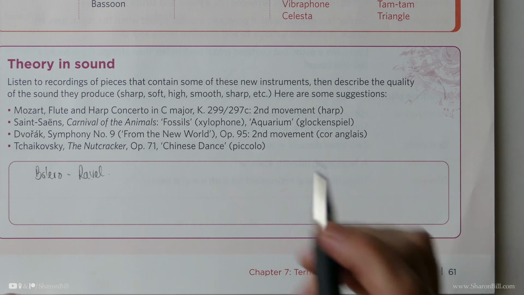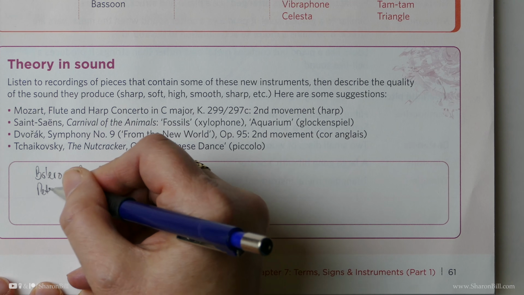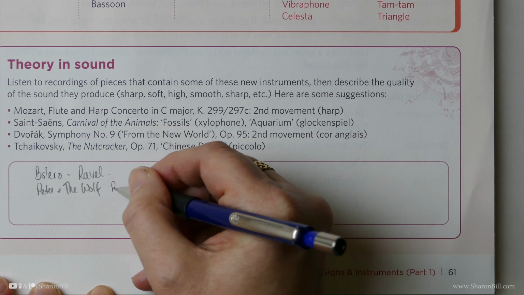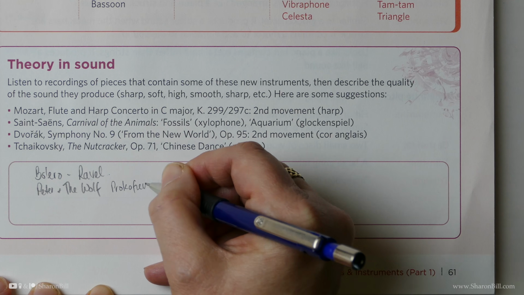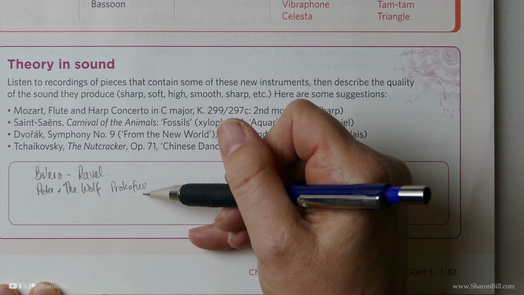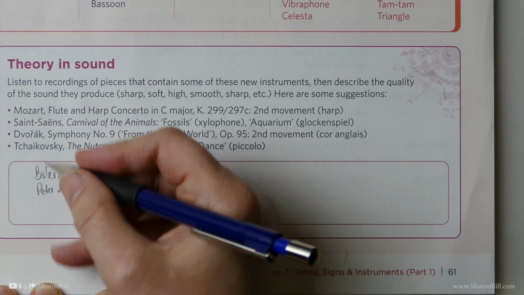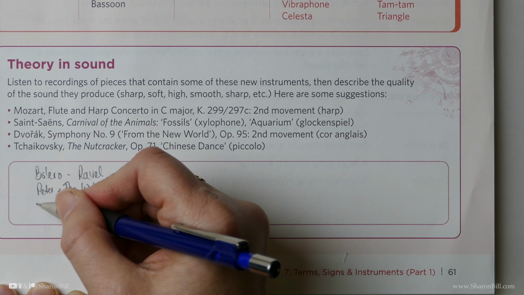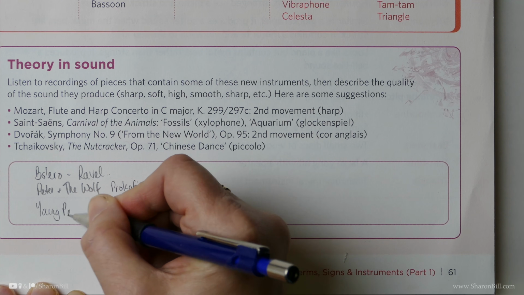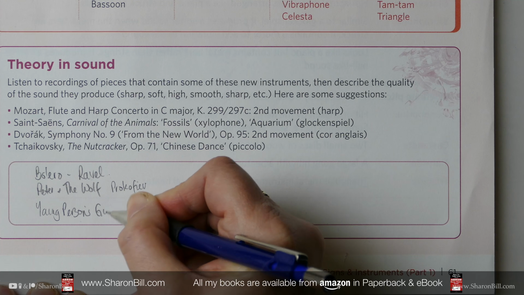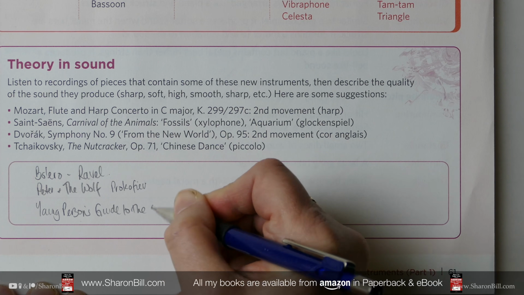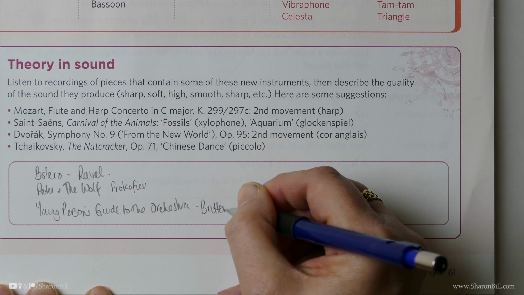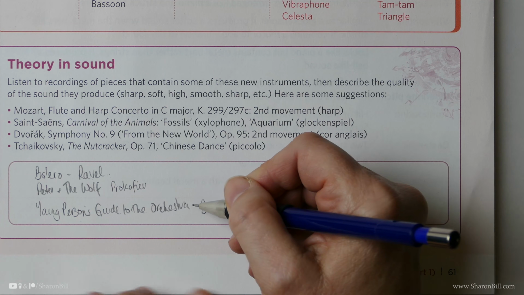Of course, there is Peter and the Wolf by Prokofiev, where each instrument represents a different animal. There is the usual example of illustrating the orchestra, which is the Young Person's Guide to the Orchestra. Just write that down so you can see that, by Benjamin Britten. That's a good demonstration of all the different orchestral pieces.